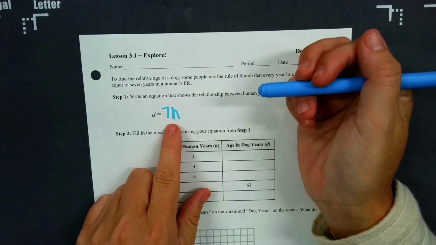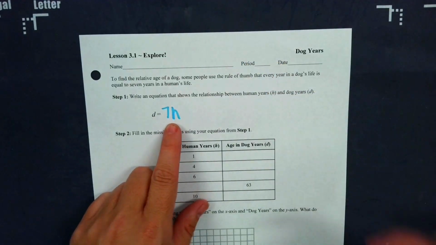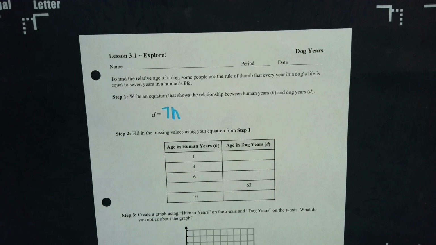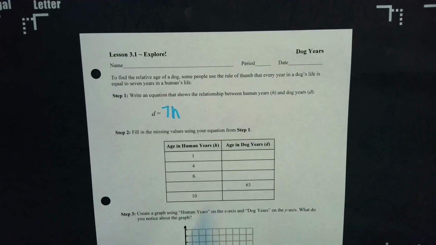So what am I doing in between those? I'm multiplying. So I'm taking the human year and multiplying it by 7, and I will get my dog's year. So now, who's got a dog? Okay, so I want you to write down how old your dog would be. I have 2. Write them both down.